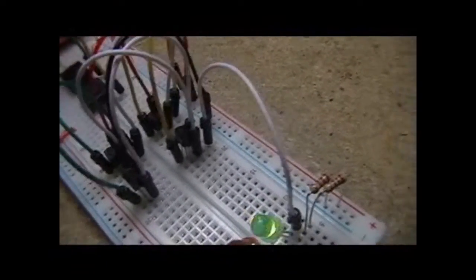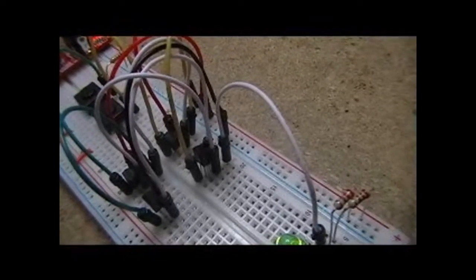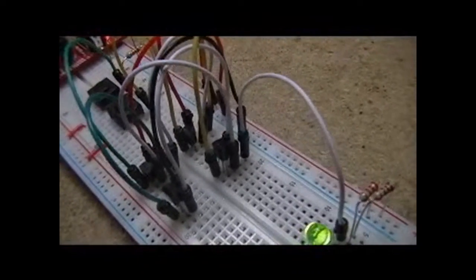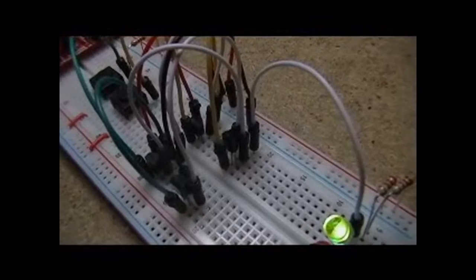So really what you've got is something like the opposite of the NOR gate, at least in its normal configuration.